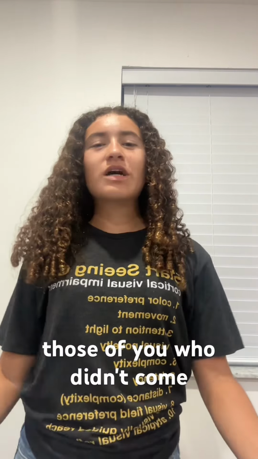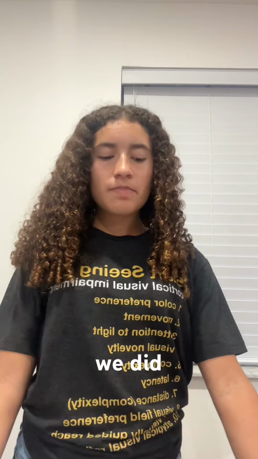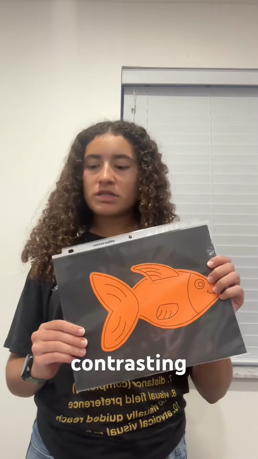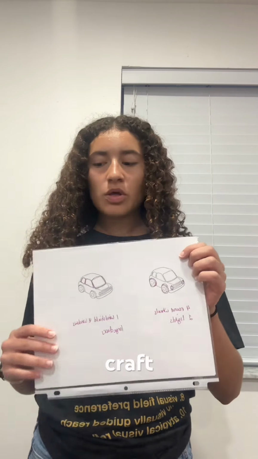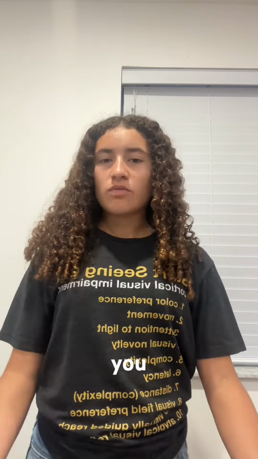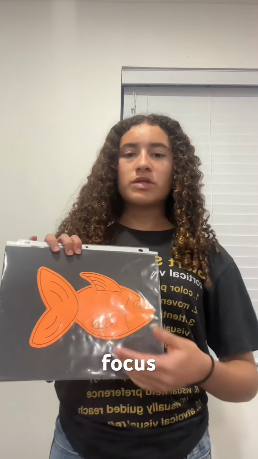For those of you who didn't come to the booth today, I wanted to explain the craft we did. So we had two crafts actually. We had a color contrasting craft and a highlighting the salient features craft. So pretty much the reason why we did these two crafts, if you might not know already, is with high color contrast, well, first let's focus on the background.